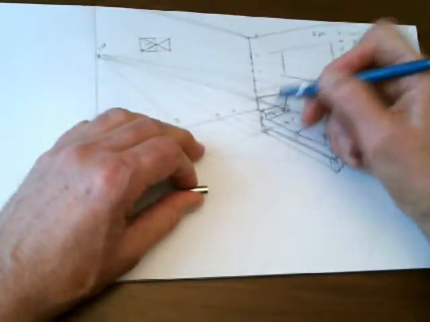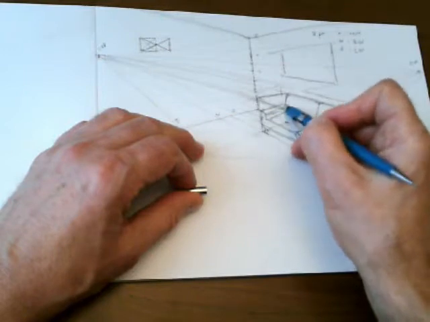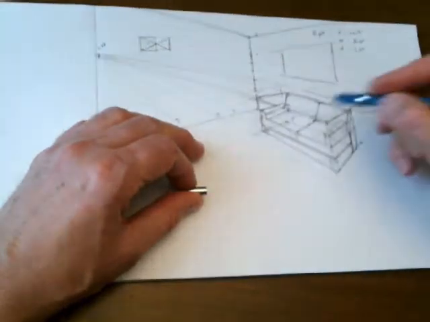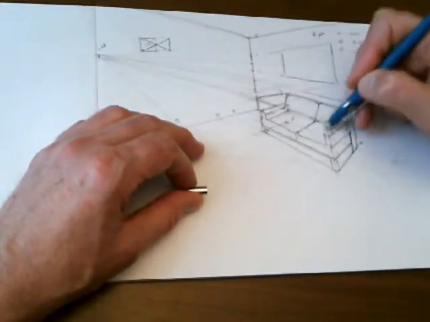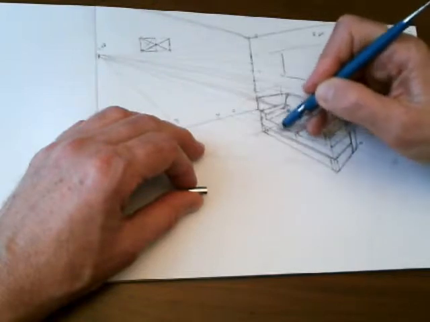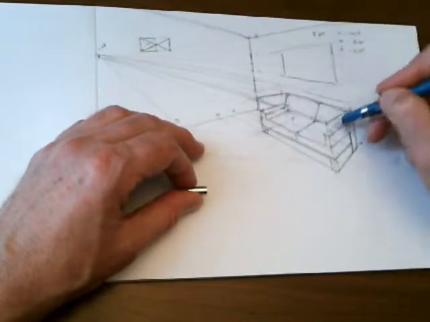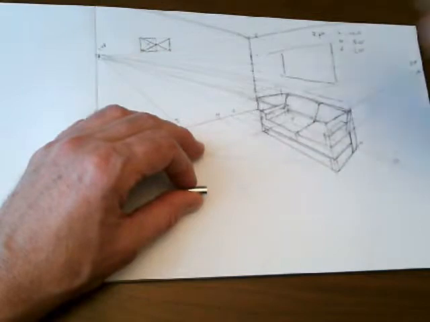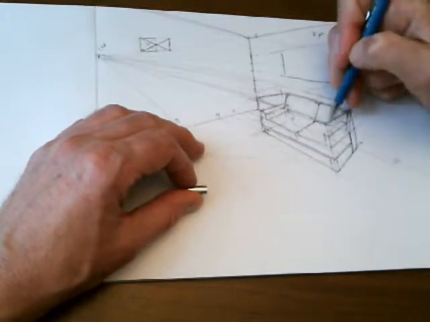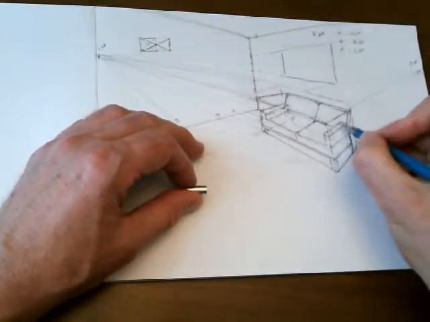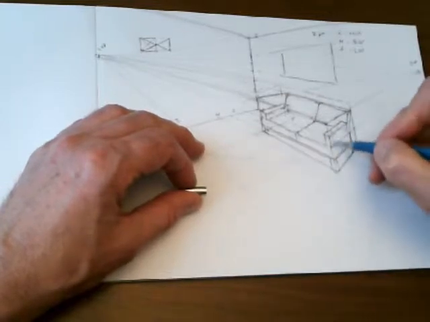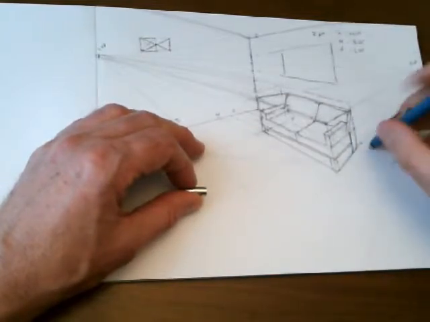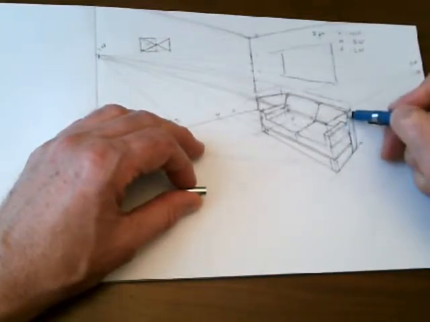If I erase out some of my construction lines here, or the floor lines underneath, you can see how my sofa is developing. This I want to be the side of the sofa here, actually.